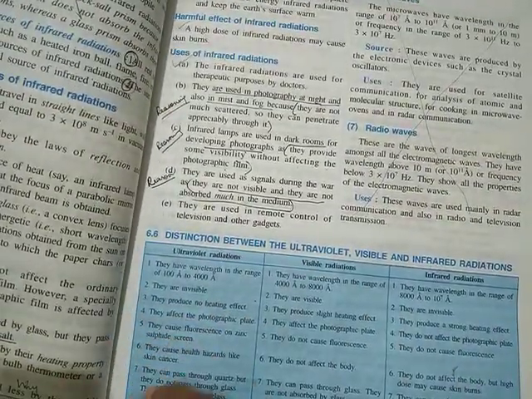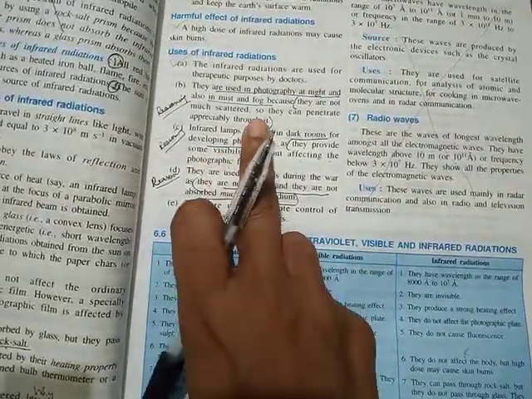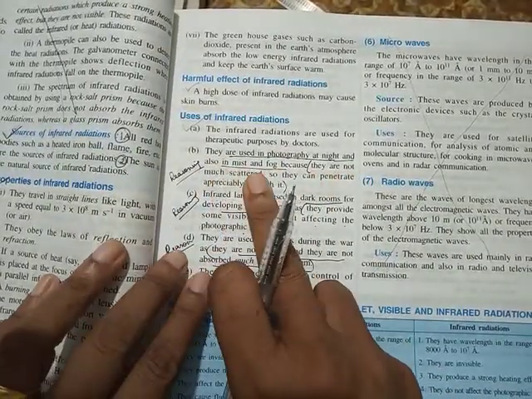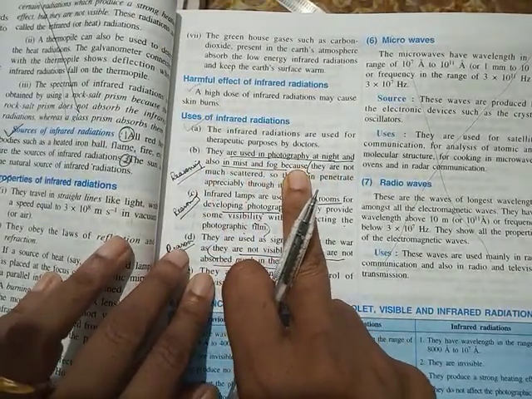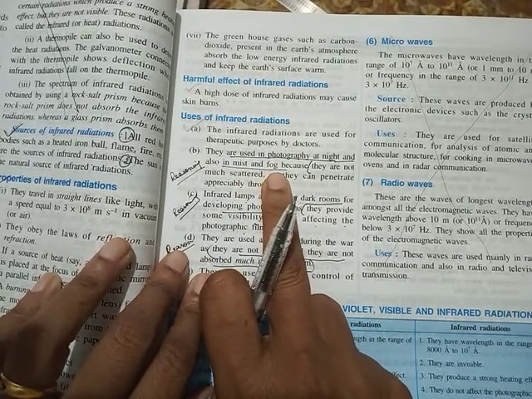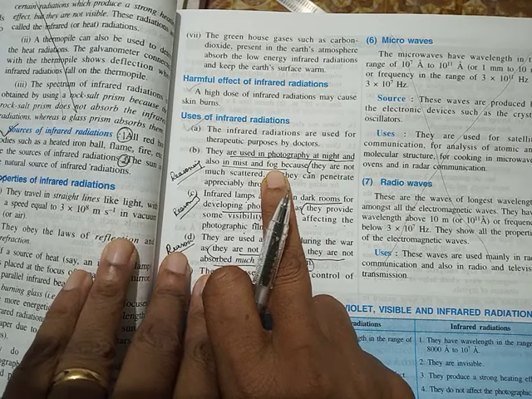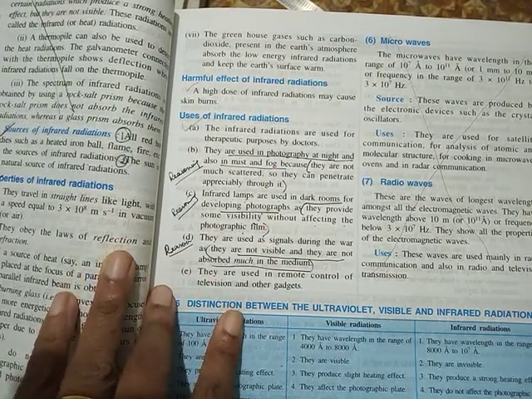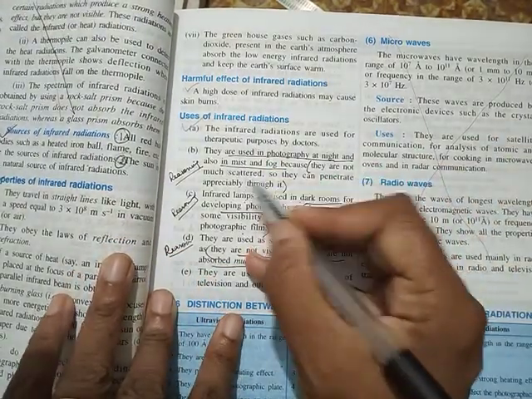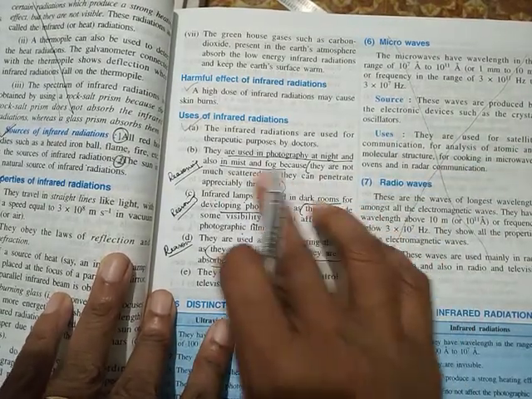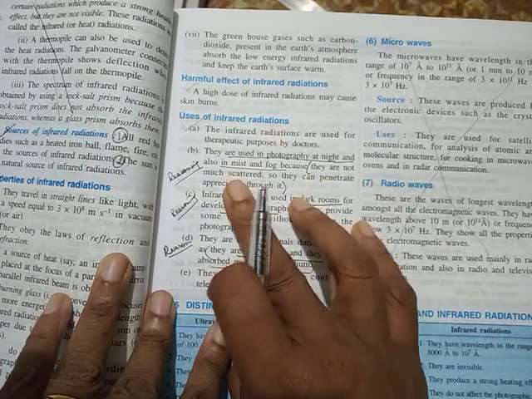Now where is this used? They are used in photography at night and also in mist and fog conditions. Taking a photograph in mist and foggy conditions is very hard. Nowadays, in mobiles and DSLRs and all those, they have features to take photos in mist and fog. But earlier, they didn't have that. So they used to use IR radiations.